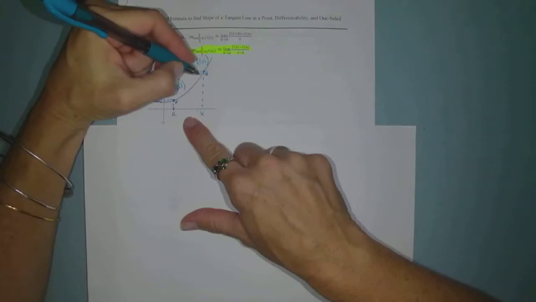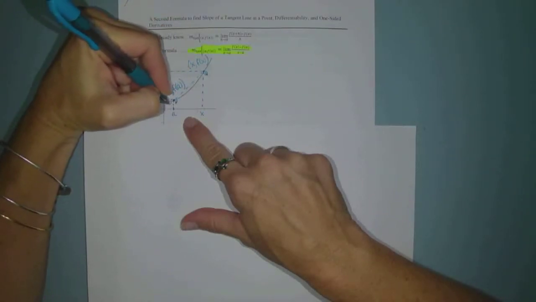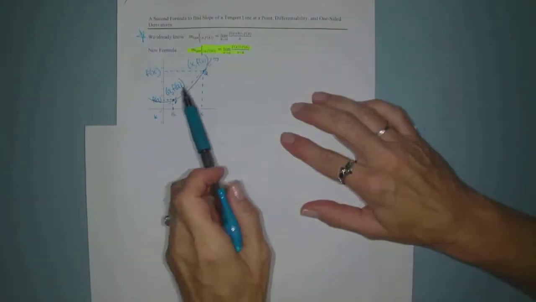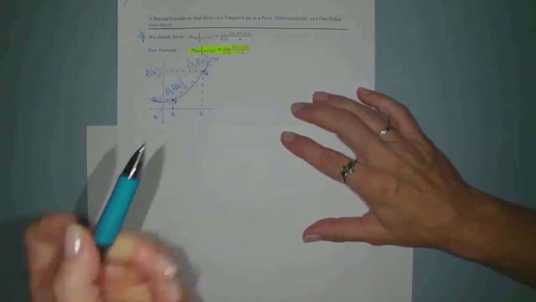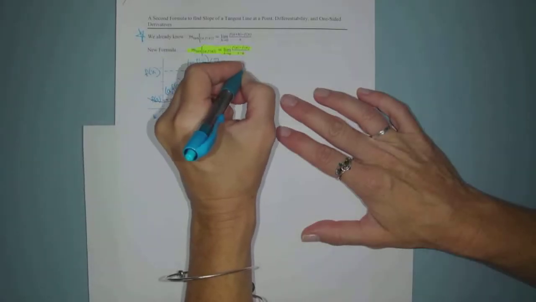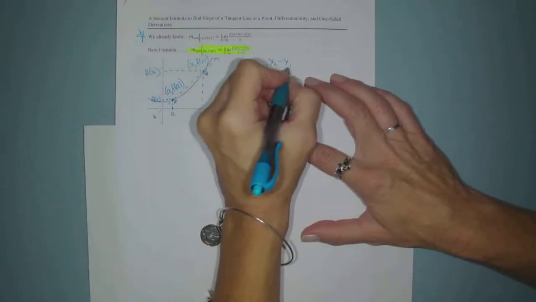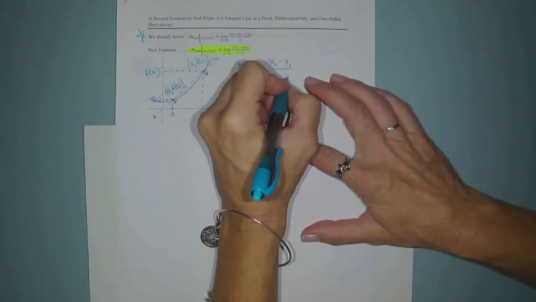Right now, if we drew a secant line through P and Q, and we used good old Algebra 1 to find the slope of that secant line, it would look like this. Slope of the secant line would be y sub 2 minus y sub 1, all over x sub 2 minus x sub 1.